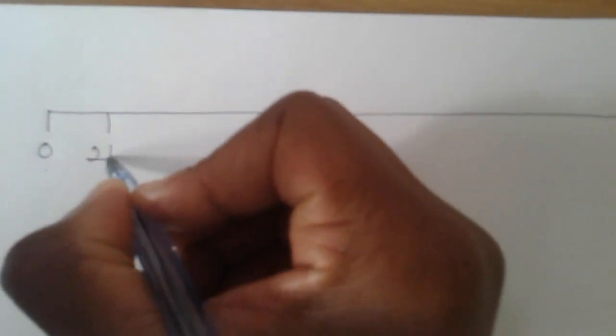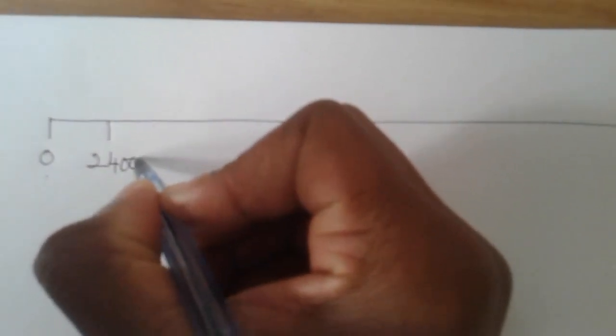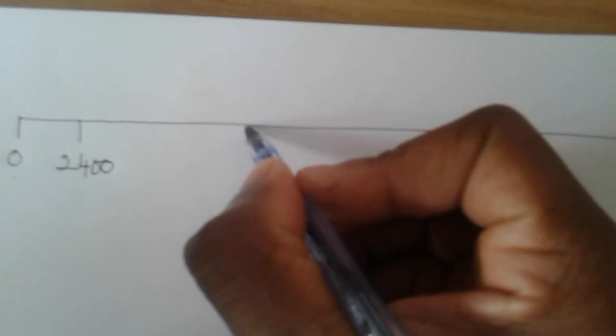Okay, but remember, your first 2.4 cannot come here. Why? Because remember, we have already said the PV and the first payment are 1 period apart. So even if they don't tell you that it's at the end of the year, you know that the first amount is at 1, just like there on your timeline. So the 2.4 is at 1, not at 0. Okay, so let's draw ours here. 2,400 up to year number 5.